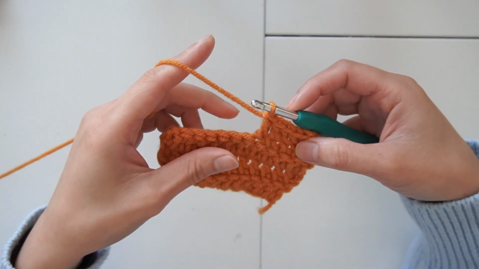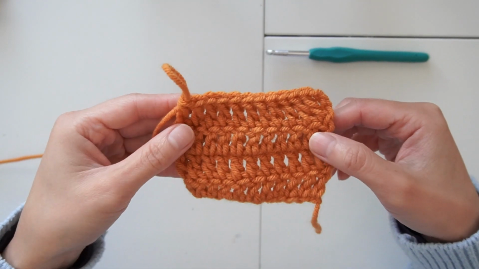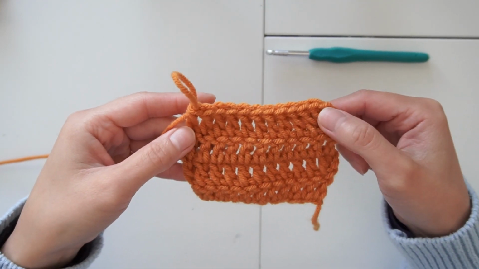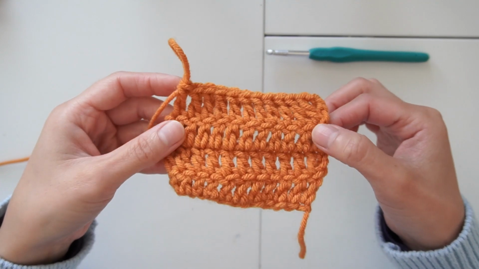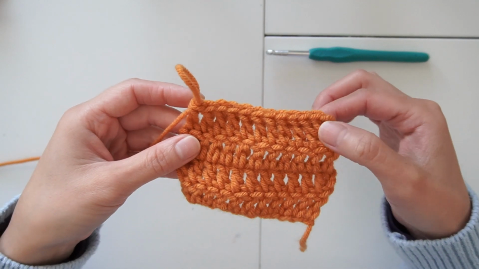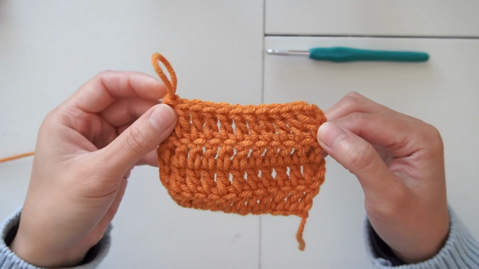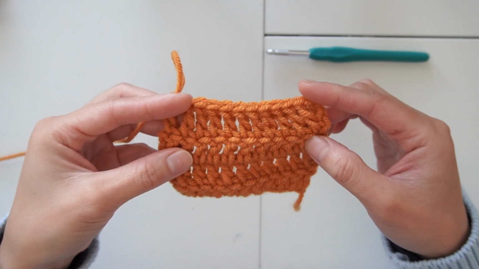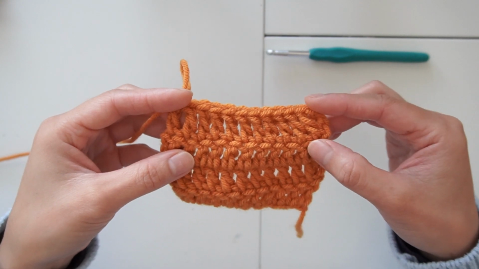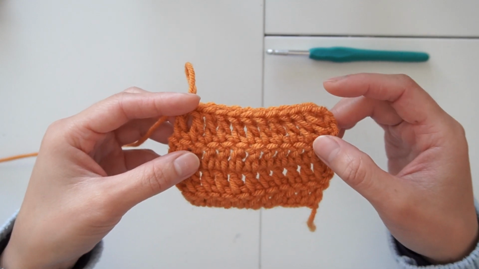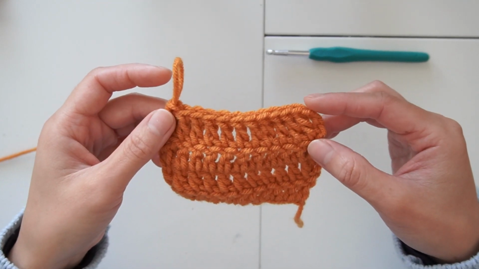So that's extended double crochet. Now if we compare the stitches between double crochet and extended double crochet, the middle row here is the double crochet that I did earlier, and this new row is our extended double crochet. The extended double crochet is a little bit taller than the double crochet because of that extended yarn over. The gap is about the same, it's just a little bit taller.